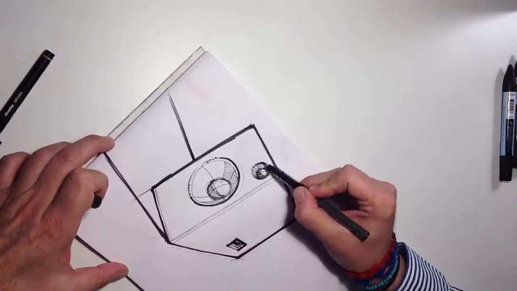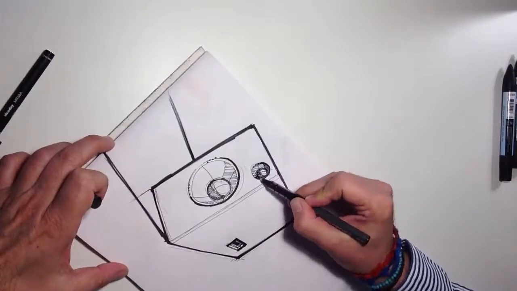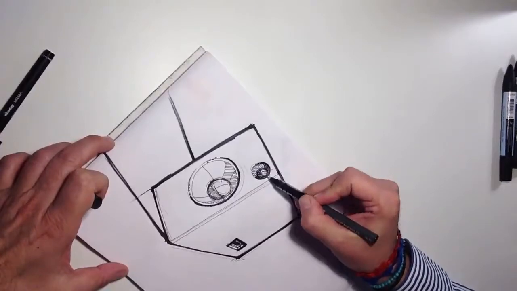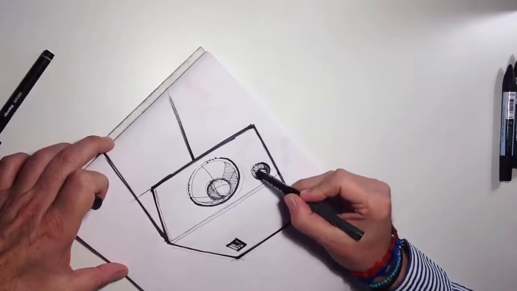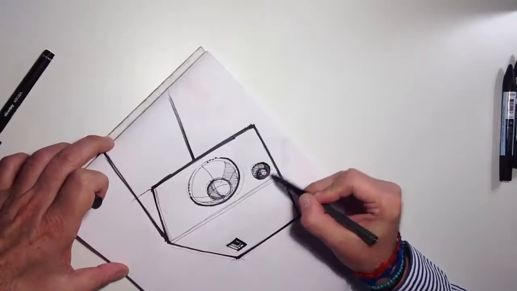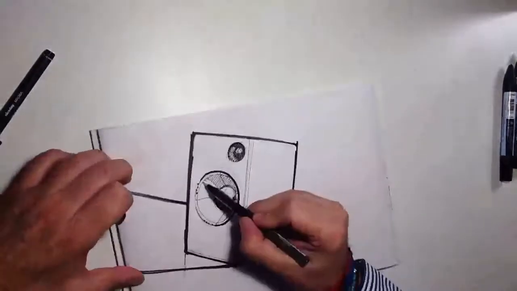Those type of metal nets that are put there just to protect, okay? And now I'll do the same thing here.